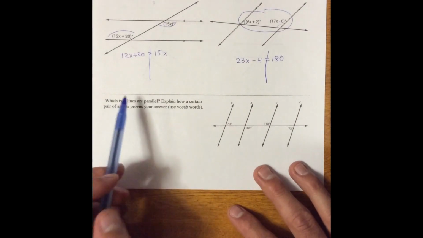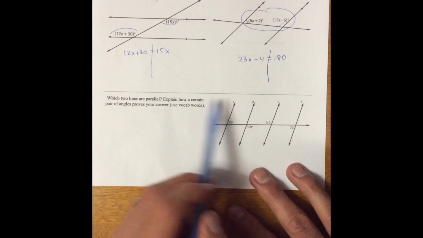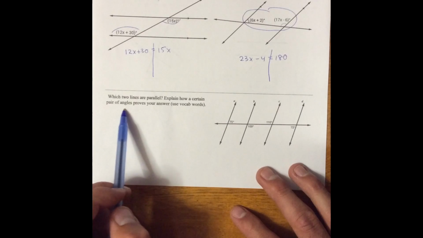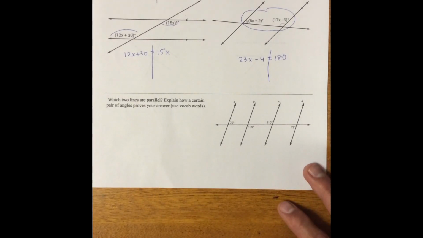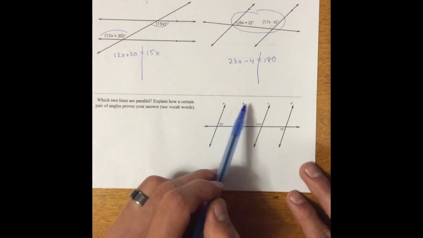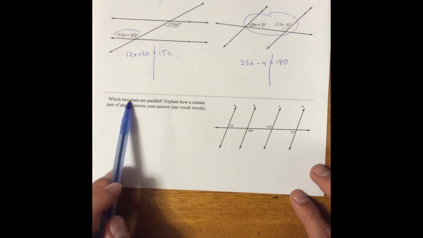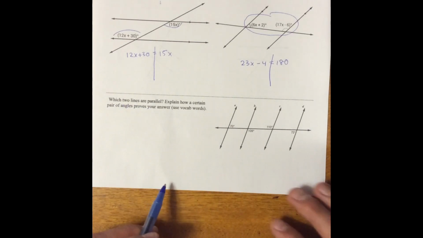The last question here, I want to walk you through this one, and then we'll be good. The question, notice here, just says, which two lines are parallel? Explain how a certain pair of angles proves your answer. You know, use vocab words. So something a little different here. Now notice, there's A, B, C, D. There looks like there's 4 lines. And the question is, which 2 lines are parallel? And how do we know?